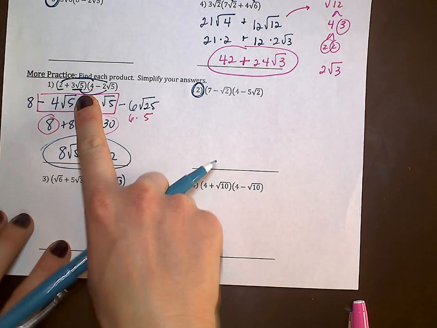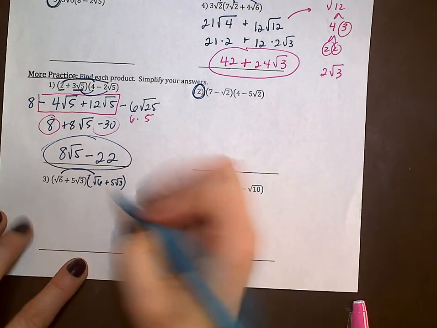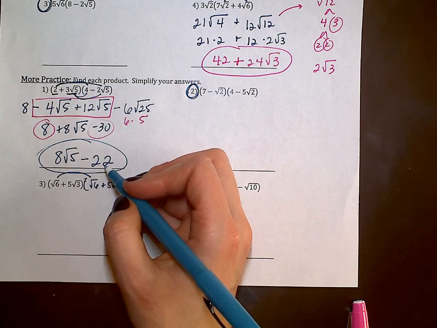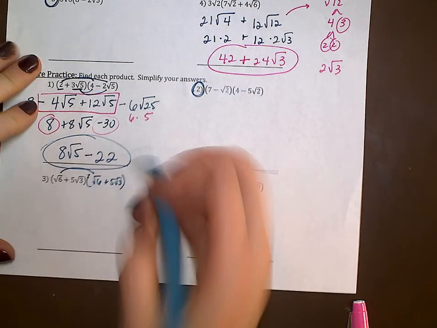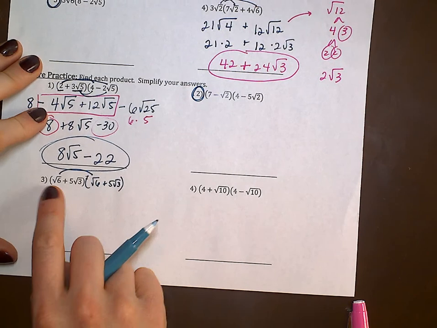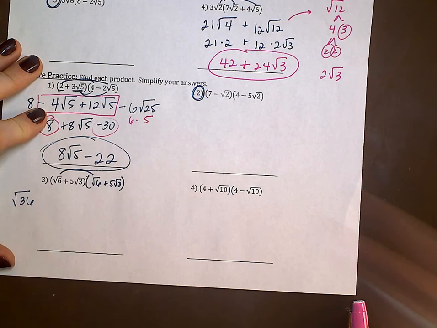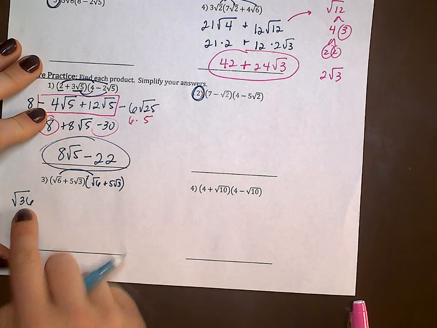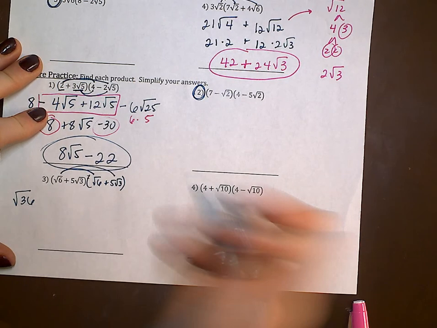So I'm going to distribute the radical 6. And guys, these don't look that bad as problems. They look pretty simple, but there's just a lot of places to mess up. So you just got to work really carefully and slowly. Radical 6 times radical 6, I can multiply those guys and stick that number under a radical. So that would be radical 36. Radical 6 times 5 radical 3.